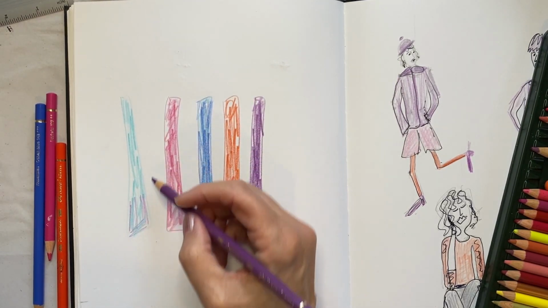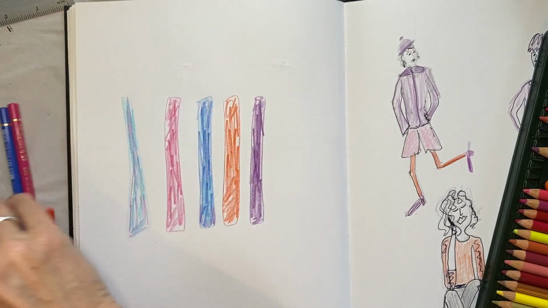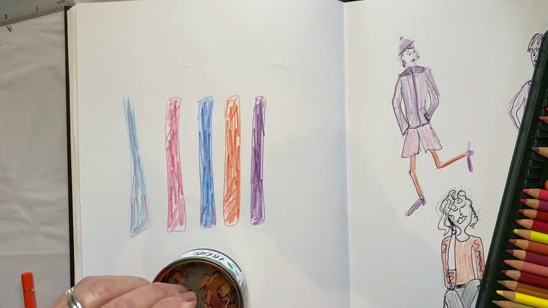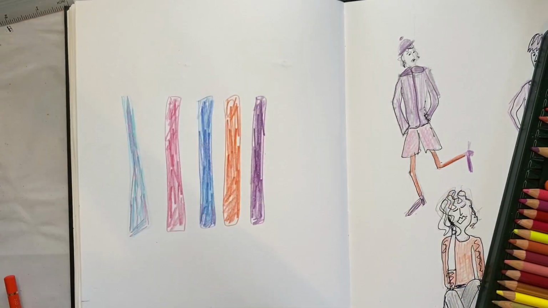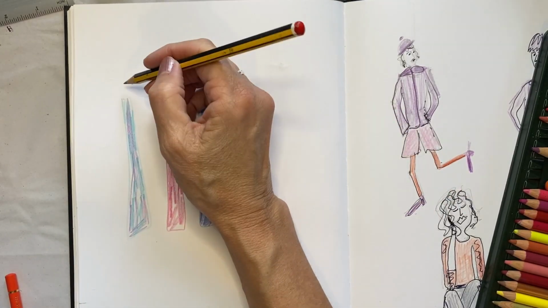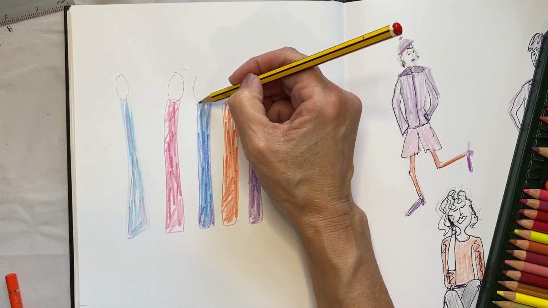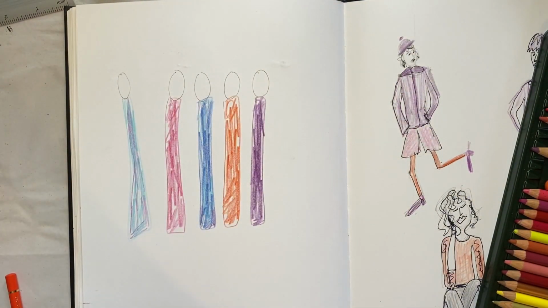I love it, it's just great fun. It really is. Right, I just need to sharpen my pencil. Very important to keep the pencil sharp. Okay, so what we're going to do now is we're going to add heads like this. I told you it was going to be easy, like that.